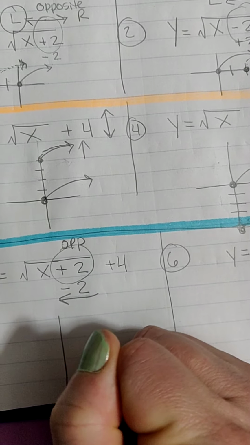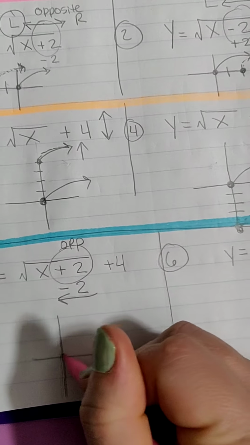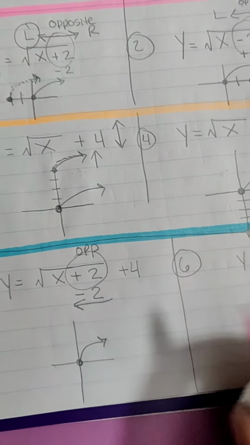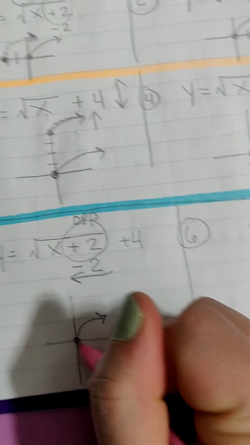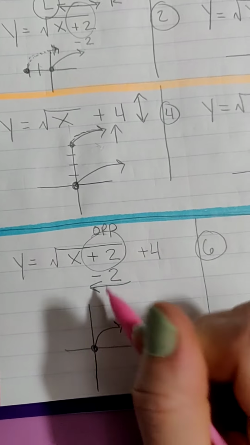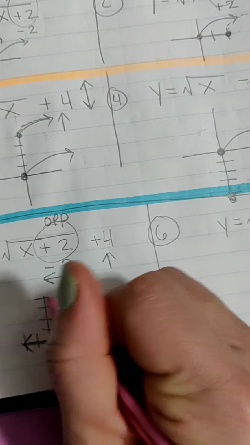So here's my graph, here's my parent function, and from here I'm going to go negative 1, negative 2, but I'm going to stop there for 1 second, kind of like a bus stop. You travel this way, but you're not at your final destination yet, because this says plus 4. So now I need to go up 4. So I'm going to go up 1, 2, 3, 4.